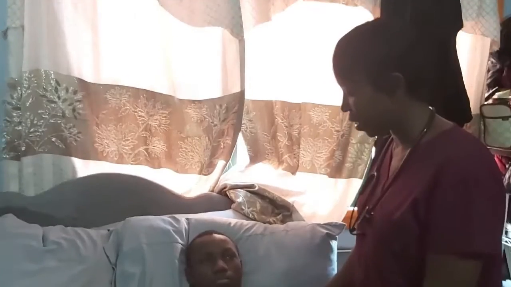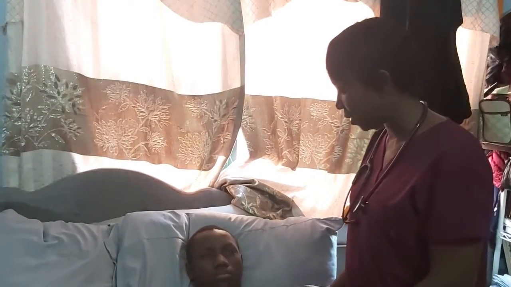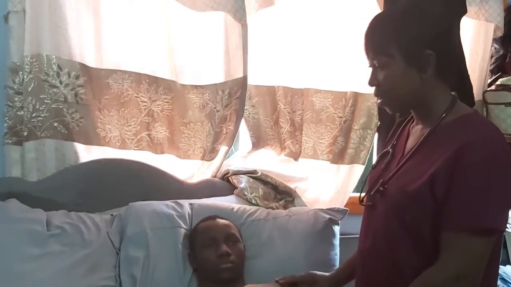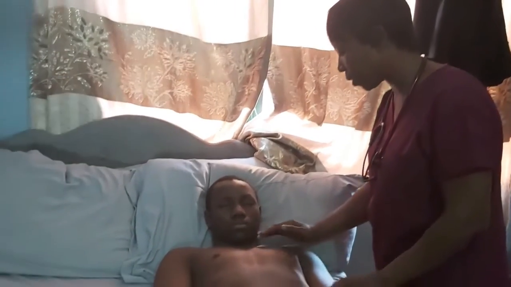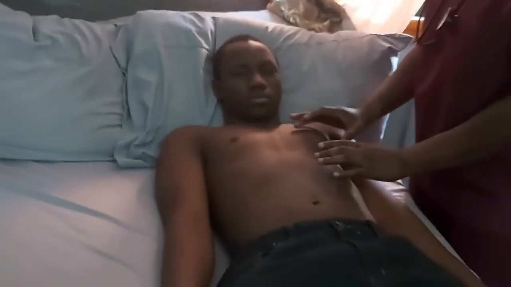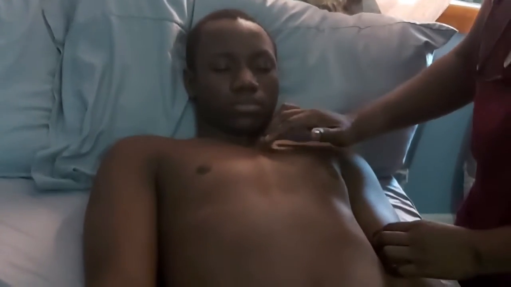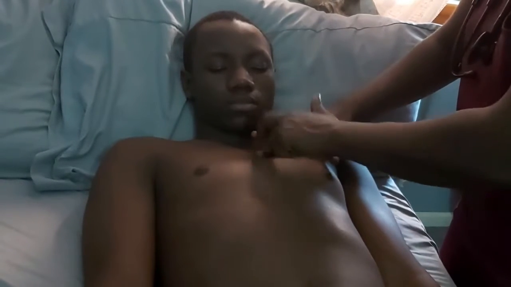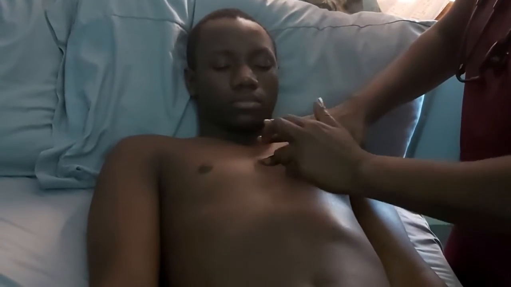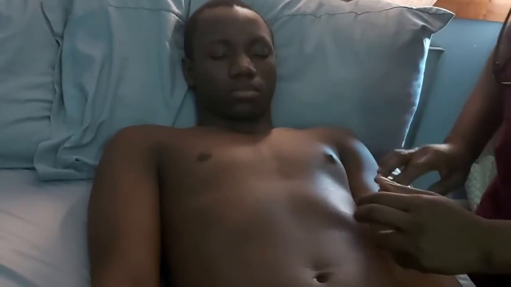Okay, the next thing I will do is to percuss the anterior and the lateral chest for dullness or resonance. I will avoid the area of the heart because it always produces a dull sound. I'm starting from the anterior side.